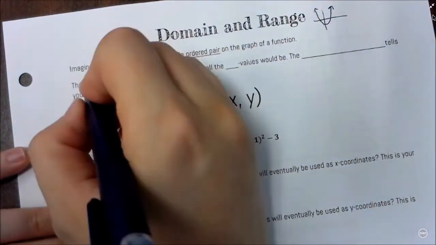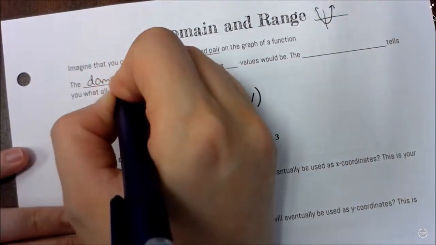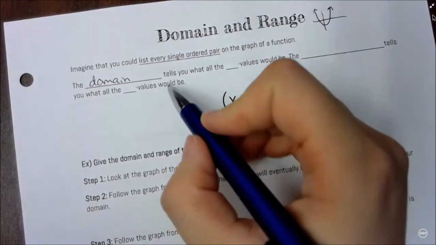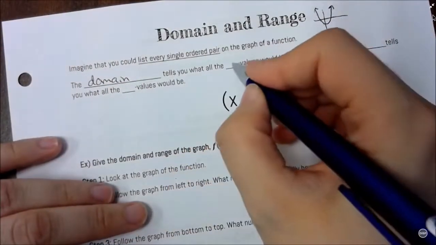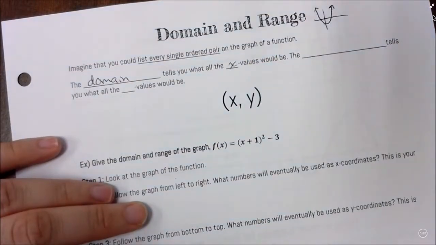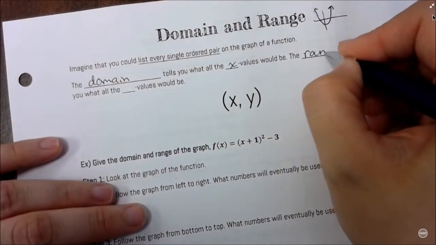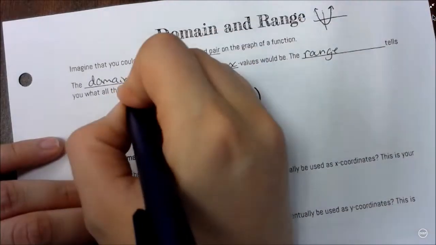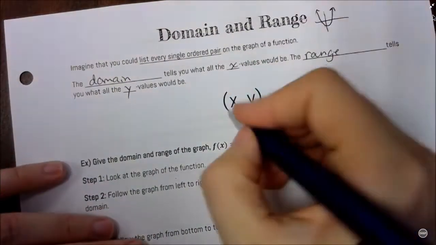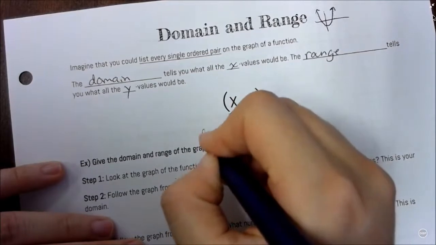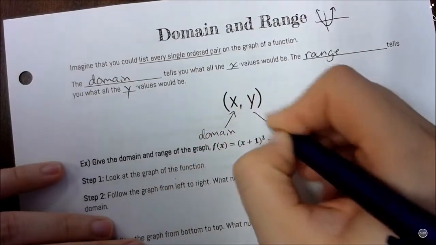So when I say domain, what that means is I just want you to tell me what all the x values would be without having to list them all, hopefully. And the range will tell you what the y values would be. So just remember, domain and range.